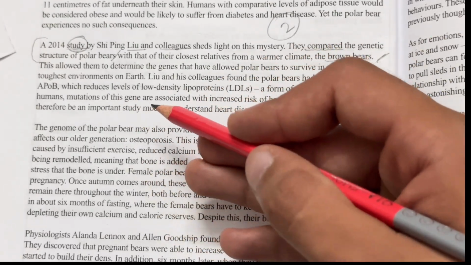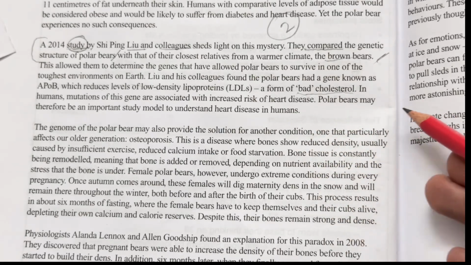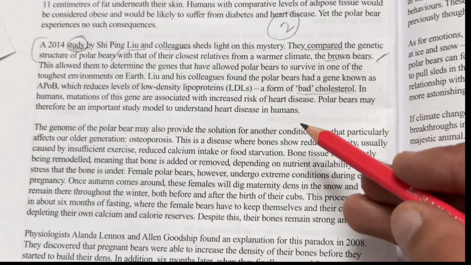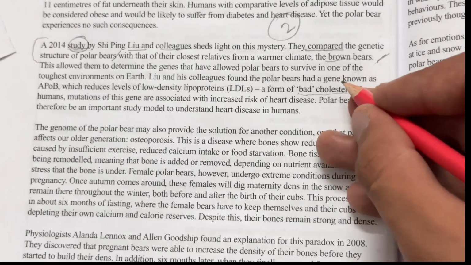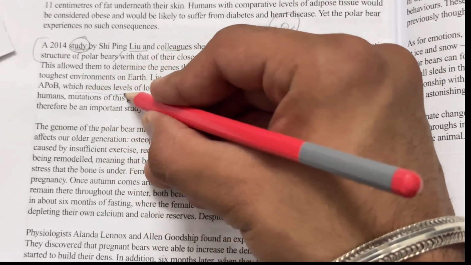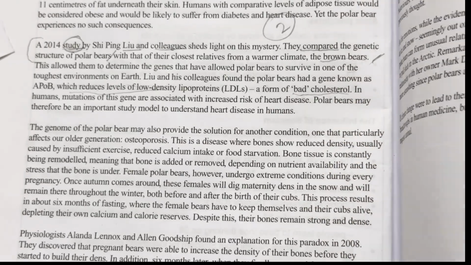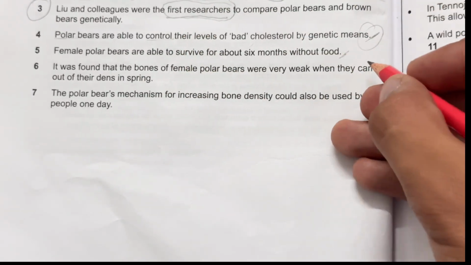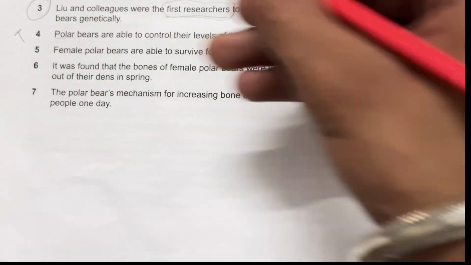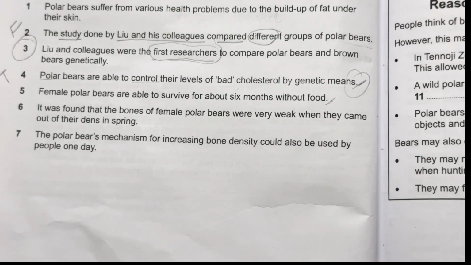In humans, mutations of these genes are associated with increased risk of heart disease. Polar bears may therefore be an important study model to understand heart disease in humans. So you got to know that they can handle their level. They can reduce their level, increase their level by themselves. So the words matched, the sense matched, the answer will be true for this one. Okay, the answer will be true. So this is how you find true, false, not given.